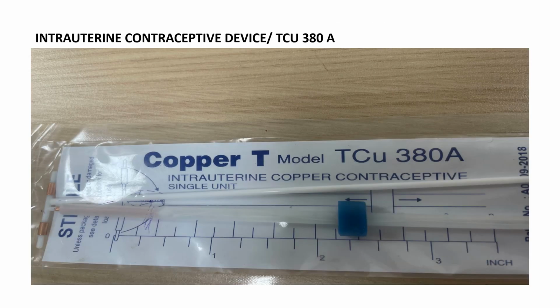Now coming to intrauterine contraceptive device, the IUDs. Here I have furnished a picture of TCU 380A. It's a second generation IUD. In the picture you can see there are two parts. The one straight one with a copper T on top of it with a blue guard in the middle, that is the inserter.